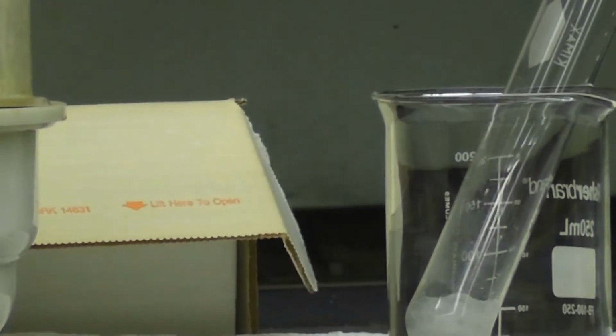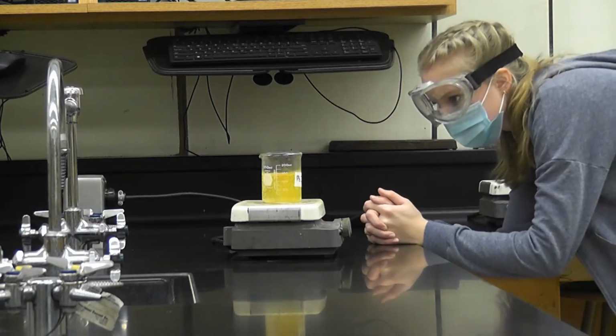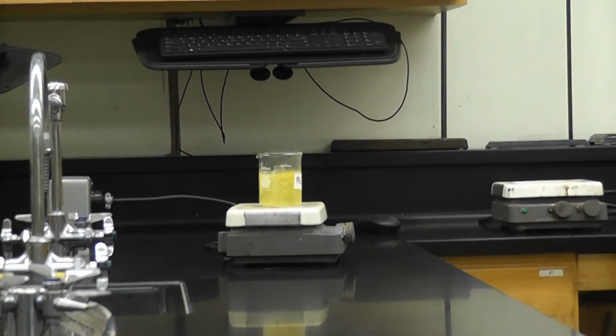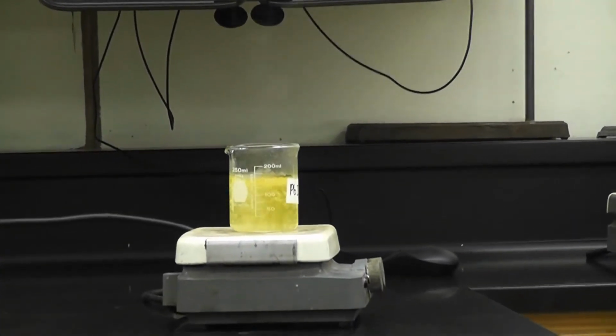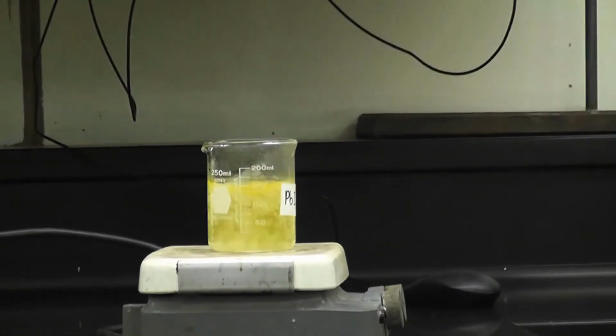So cool. We let it boil for 5 minutes, and then we're going to cool it down to room temperature and then record our observations.